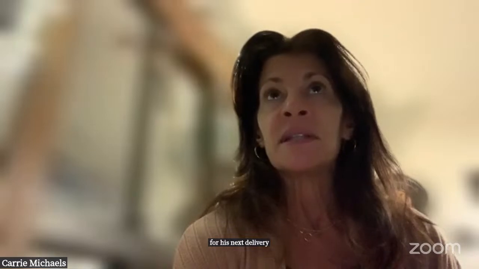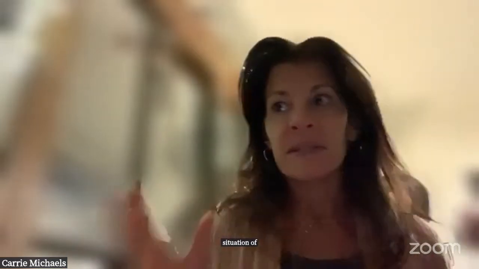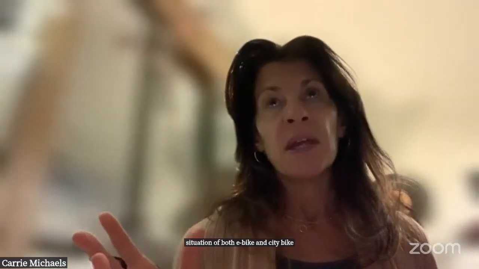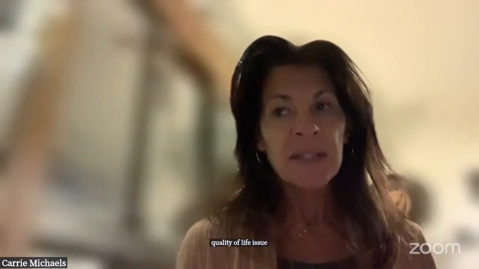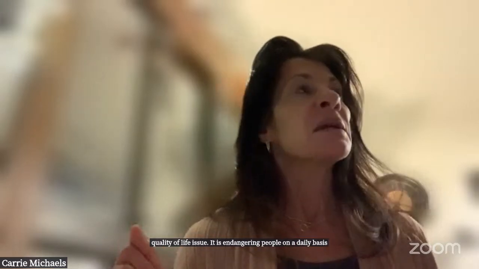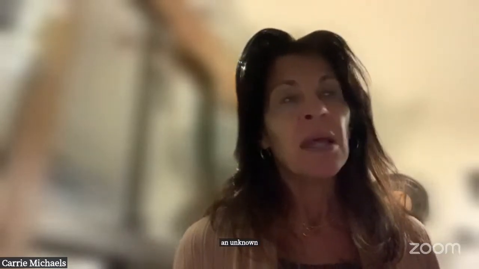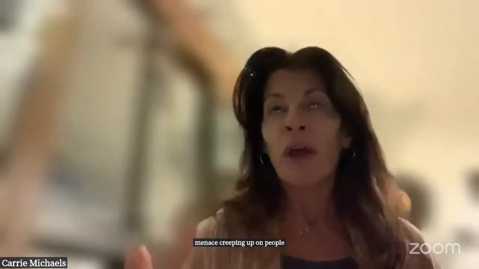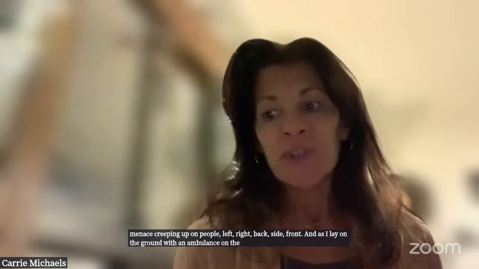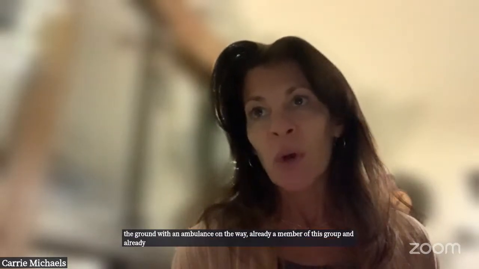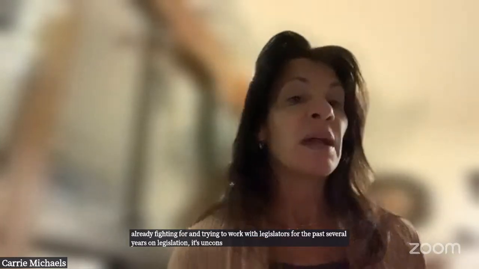And this entire situation of both e-bike and city bike has become an increasing quality of life issue. It is endangering people on a daily basis. It is a silent, unknown menace creeping up on people, left, right, back, side, front. And as I lay on the ground with an ambulance on the way, already a member of this group and already working with legislators for the past several years on legislation, it's unconscionable to me that this bill has not gone through yet.